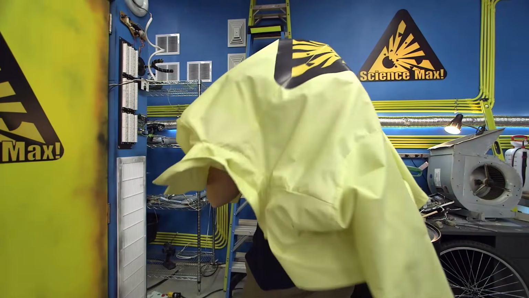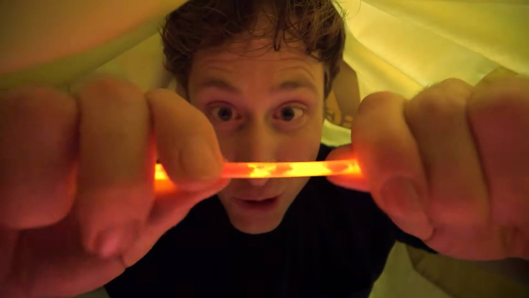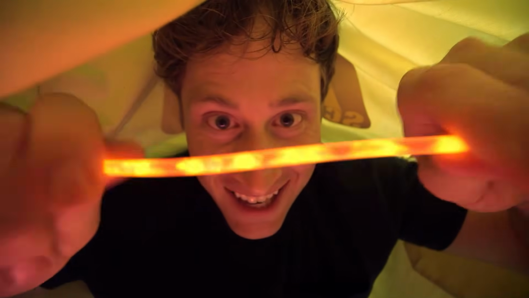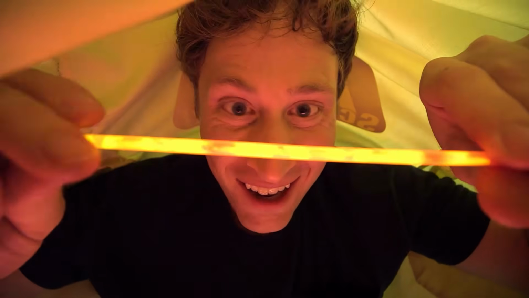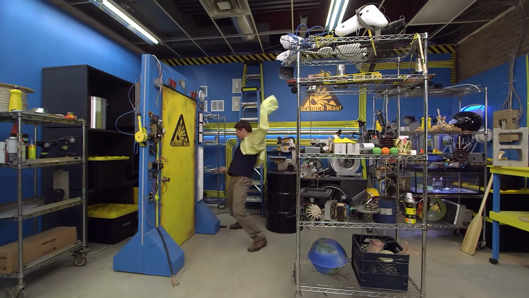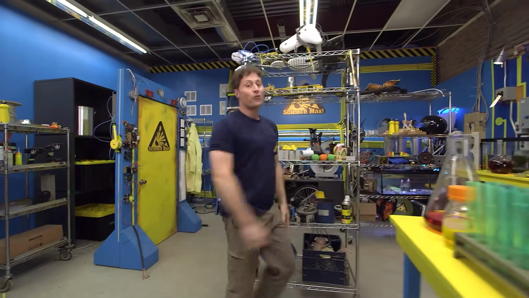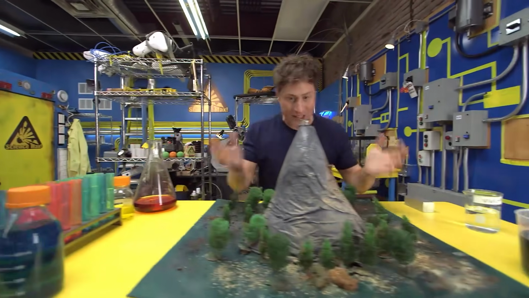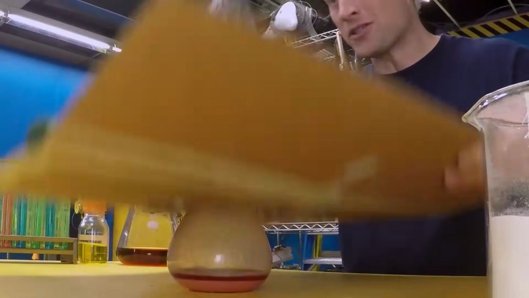The glow stick doesn't glow until you break the barrier and mix the two chemicals, and they start to glow. Pretty cool, huh? Chemistry. Now, the chemical reaction we're looking at today is the old vinegar and baking soda volcano. But this reaction doesn't have anything to do with volcanoes.